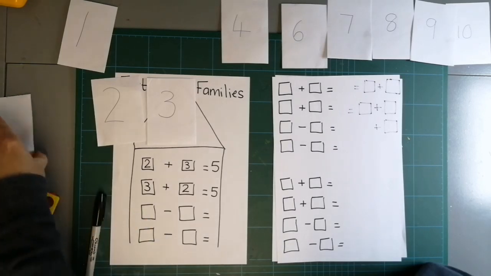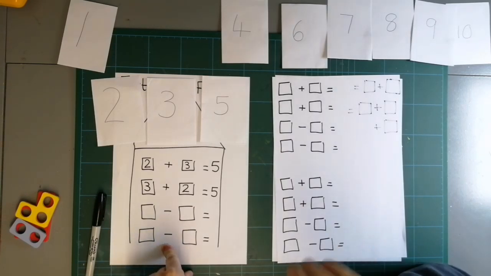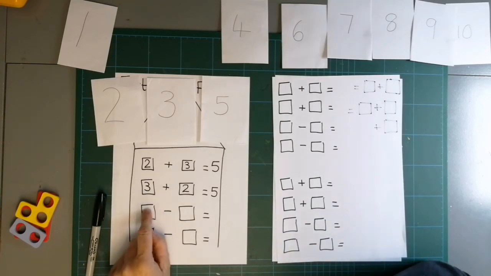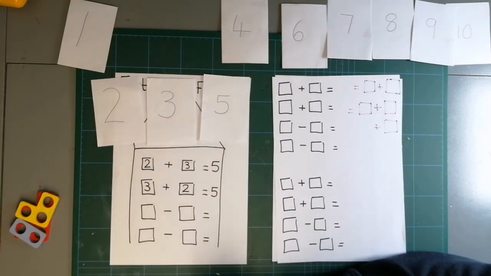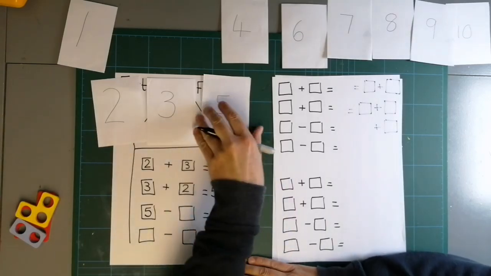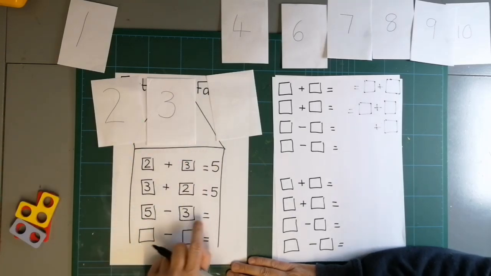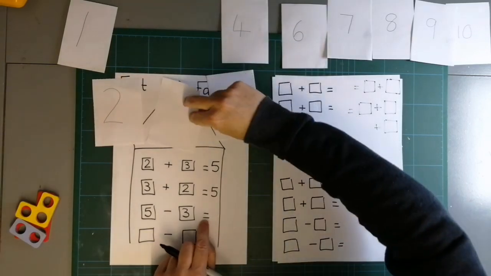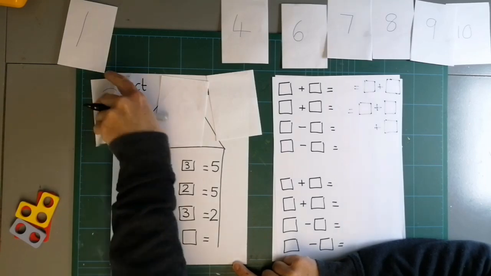But this one now, I've got to use these 3 numbers again, but I've got to do a takeaway sum. Now, we have worked out, when we've done takeaway sums, we need the biggest number in that first box, don't we? So which is the biggest number out of these? Number 5. So I'm going to put number 5 there, and then I'm going to choose one of these 2 numbers. Because I've used this one, I'm going to choose 3. 5 take away 3 equals, what did it equal? It equals 2. There we go.